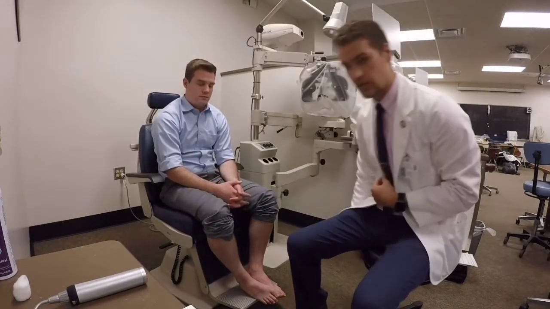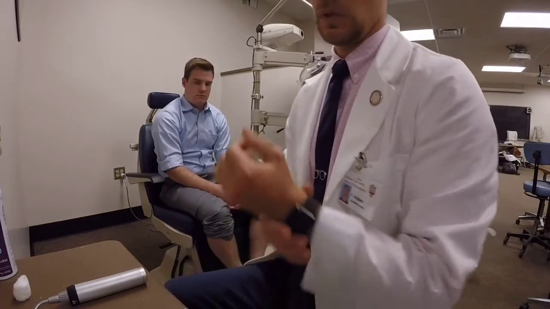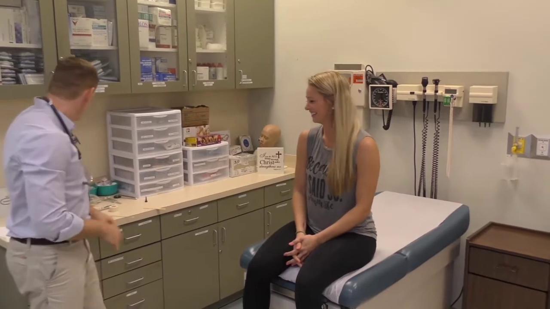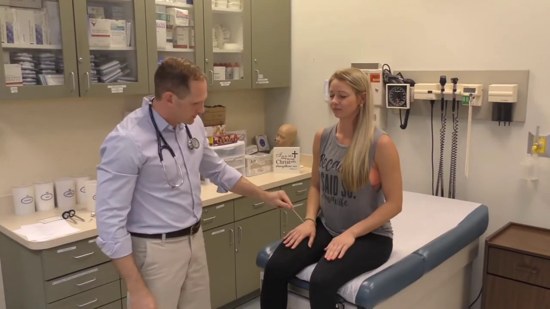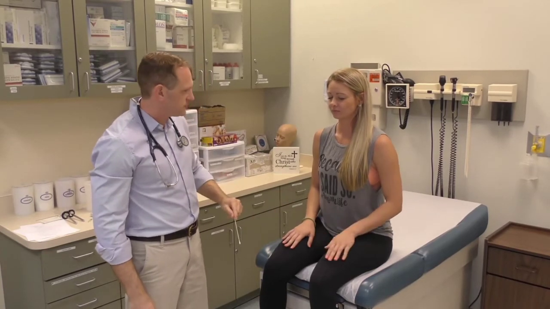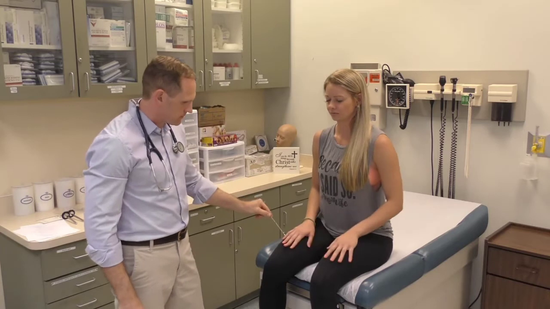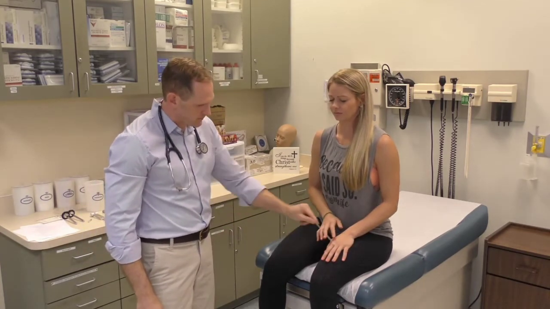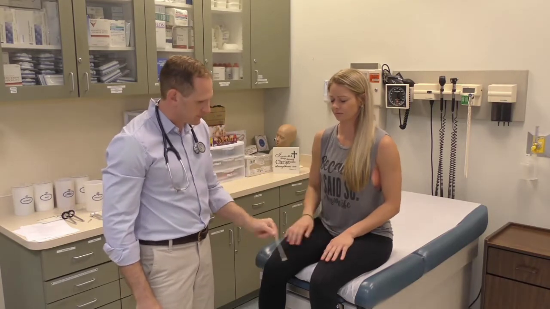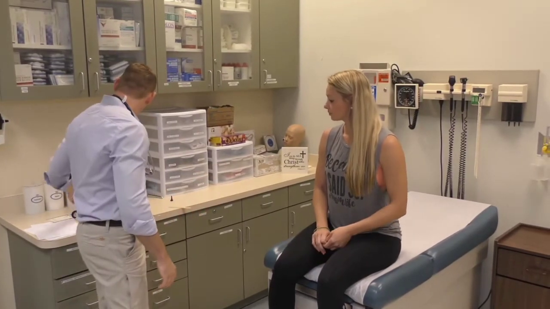Correctly identify both numbers there. Okay, so for this particular exam. All right, close your eyes and put your hands in your lap, please. So now we're going to do light touch. Where did you feel that? Okay, so we've assessed the radial, ulnar, and median nerve on the hand.